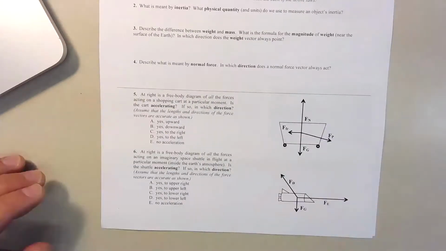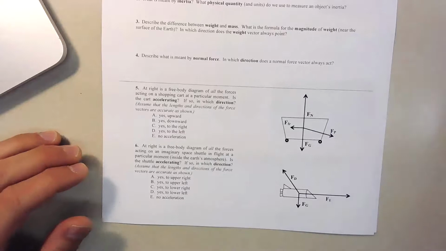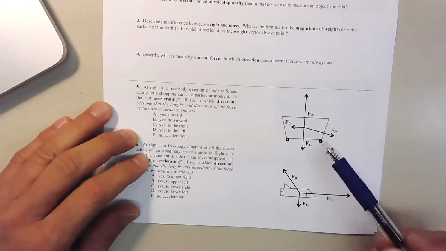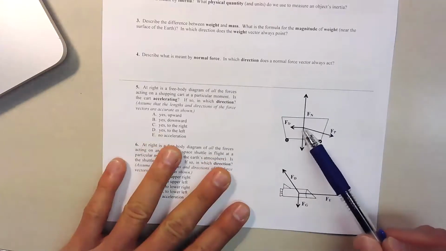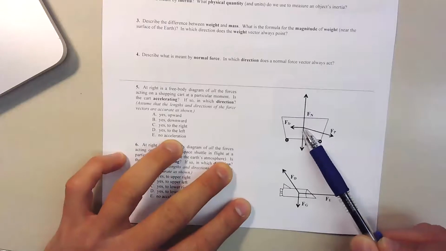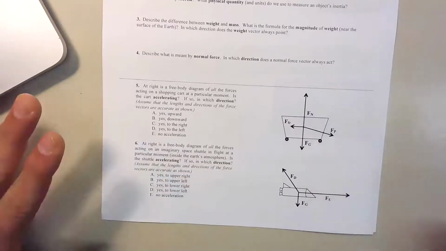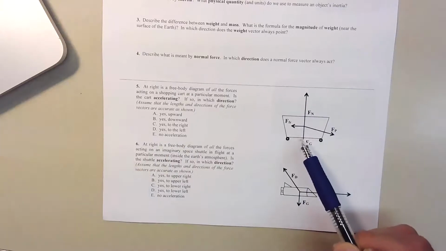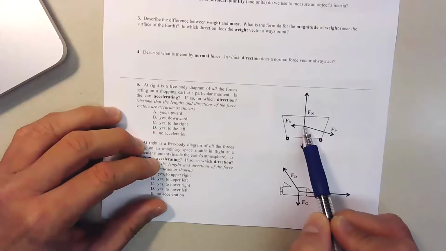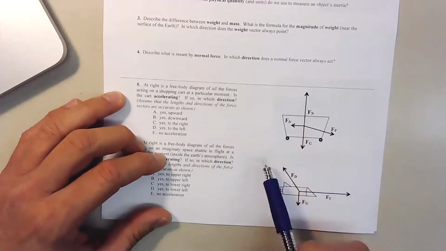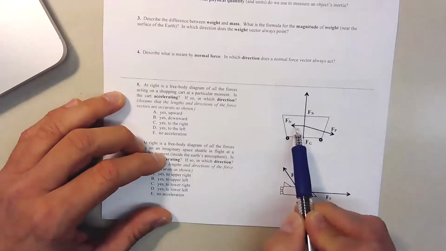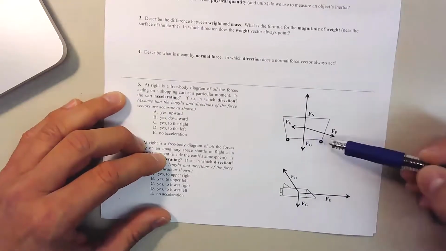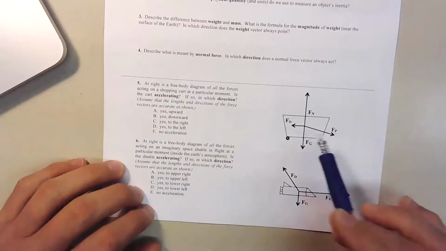For questions 5 and 6, you're given a free body diagram that's already been filled out. To keep the diagram simple, I've centered all the vectors on the center of mass of the object. Although, like I said, most of the diagrams you're going to see that are done a little more properly are going to put the tail of every vector at the location on the object where that force originates. So the friction force might be drawn down here at the wheels, or the normal force might be drawn at the wheels as well. But just for simplicity, I've put them all at the center.